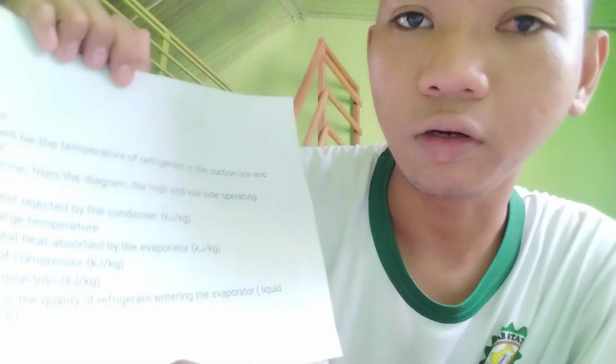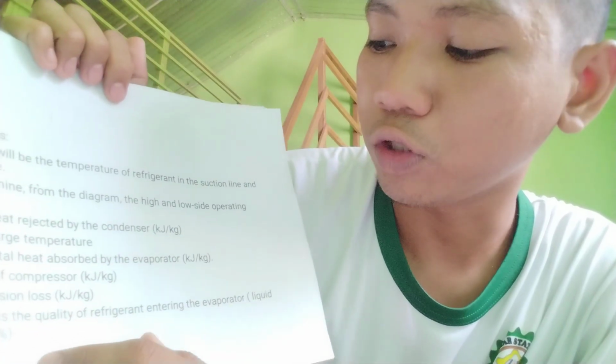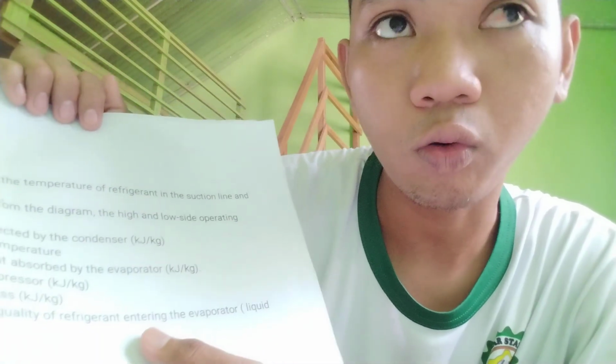Putting all of that, we need to calculate the letter A, the total heat absorbed by the evaporator. So we will look at the evaporator component. In order to calculate the heat of this, we just need to subtract its output over the input as usual.